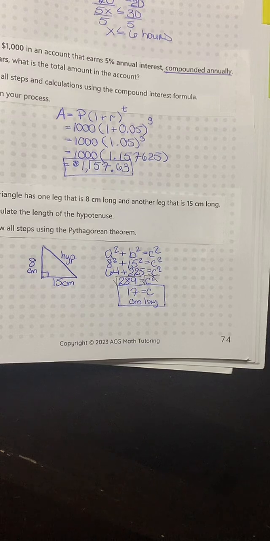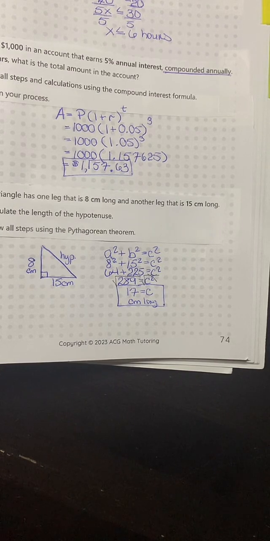Nice. All right, so these are the type of questions that are considered 4-point questions on the GED. So what I'm going to do, I'm going to wrap up because I'm tired.